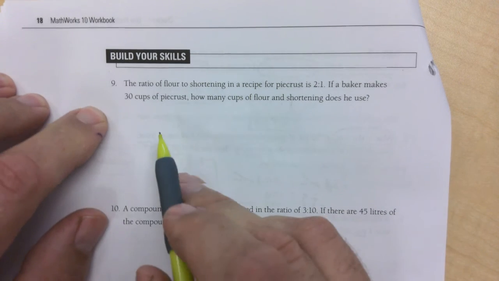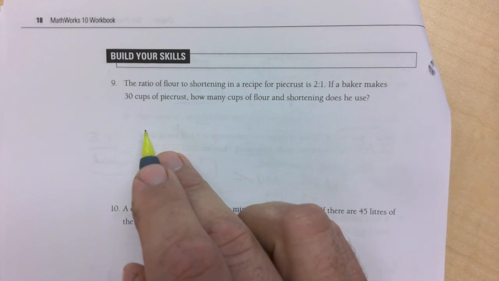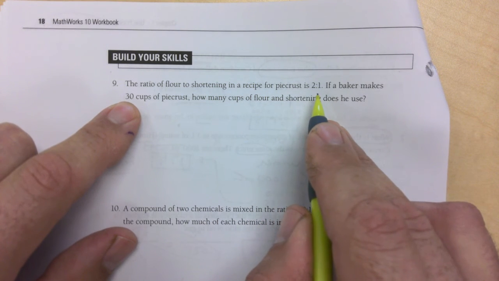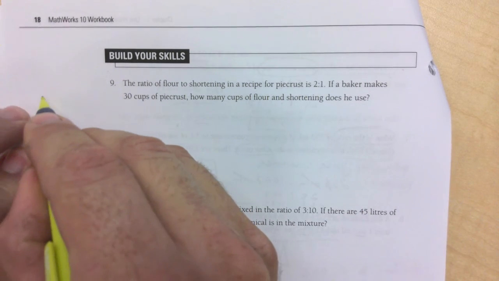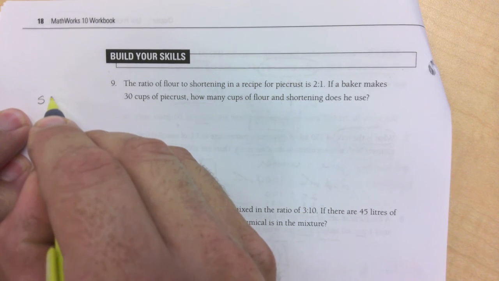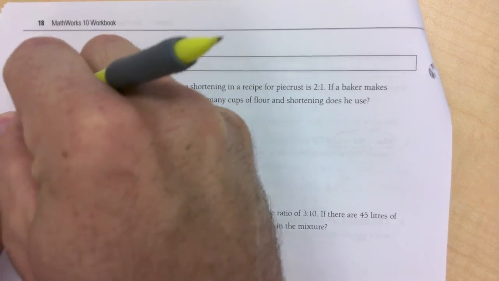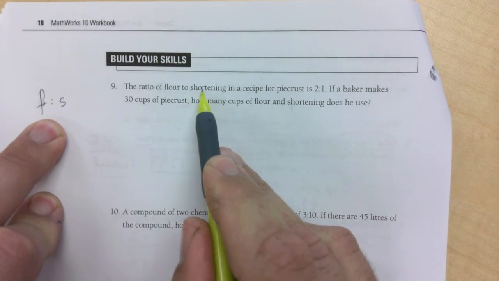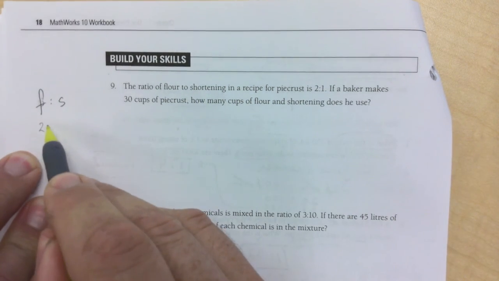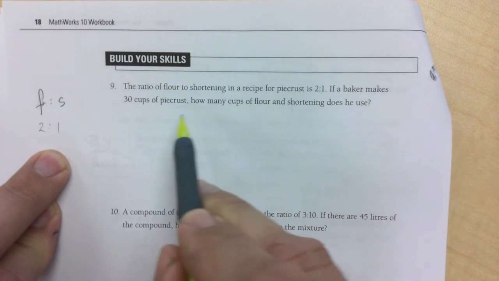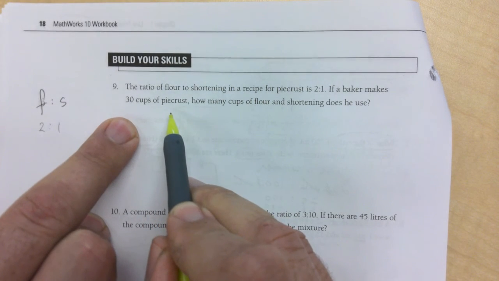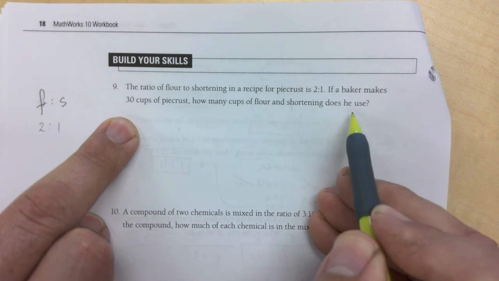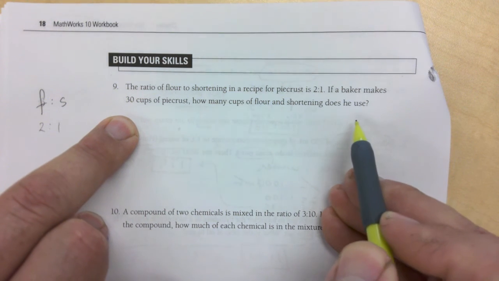Okay, so here we have the first one: the ratio of flour to shortening in a recipe is 2:1. I just want to make sure, flour to shortening is 2:1. And if a baker makes 30 cups of pie crust, how many cups of flour and shortening does he use?